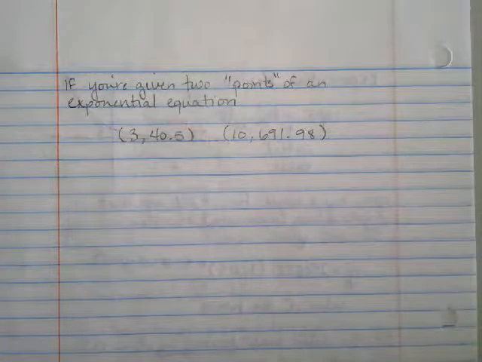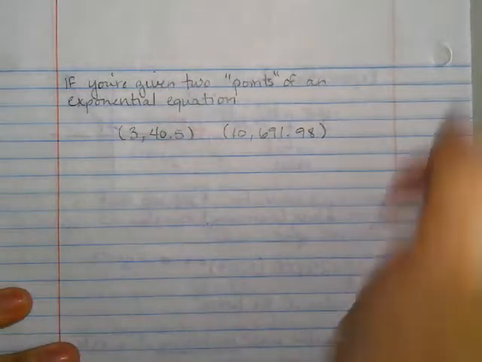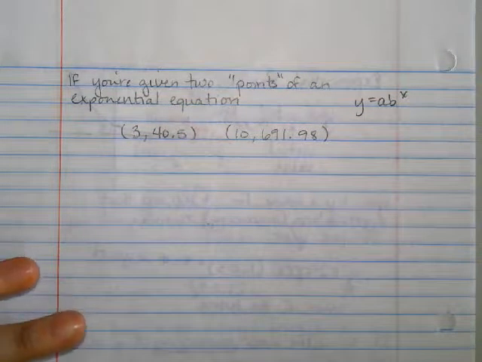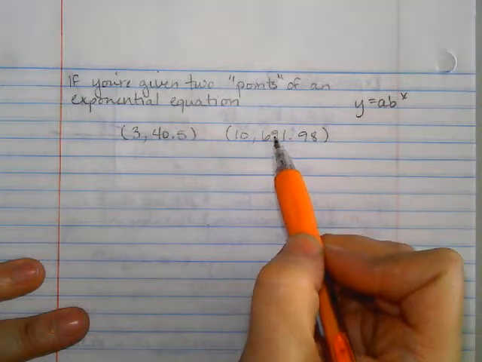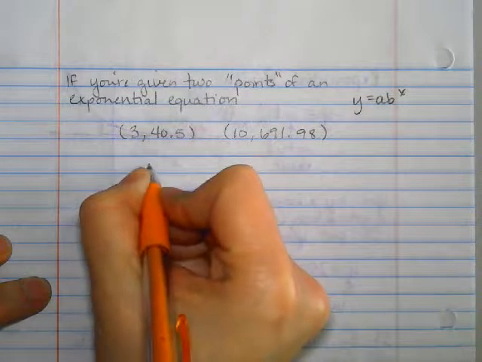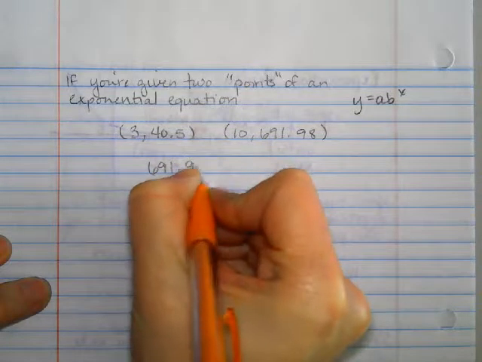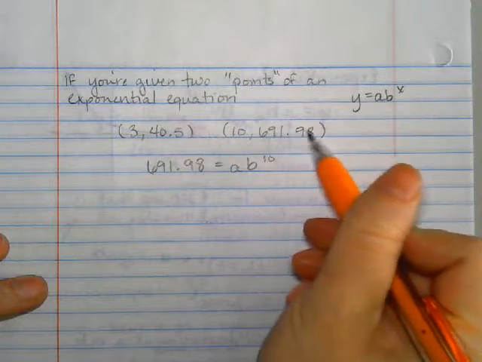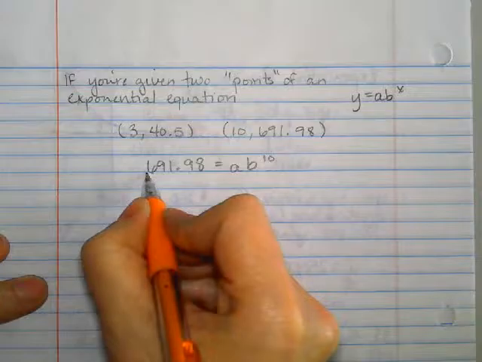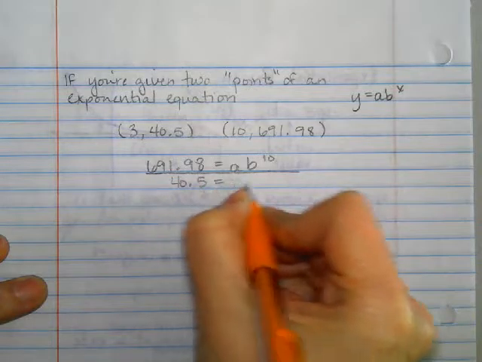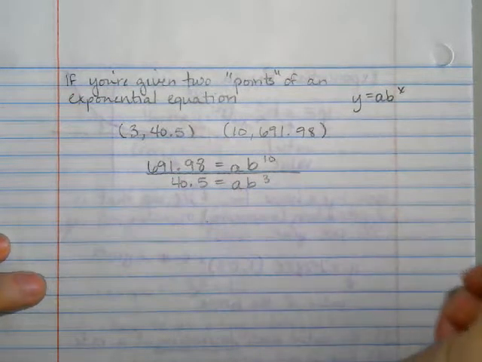So, back to the example. Some of you may have seen this trick, some of you not so much. But if we consider that we know in an exponential y equals ab to the x, what I can do is plug my x and y into both of those. I'm going to do the larger one for my x value on the top. So what I'm going to do is put in my y, so 691.98 equals ab to the 10th. That's the information I have from this point. Then I'm going to divide that by the information that I have from the other point. So 40.5 equals ab to the third.